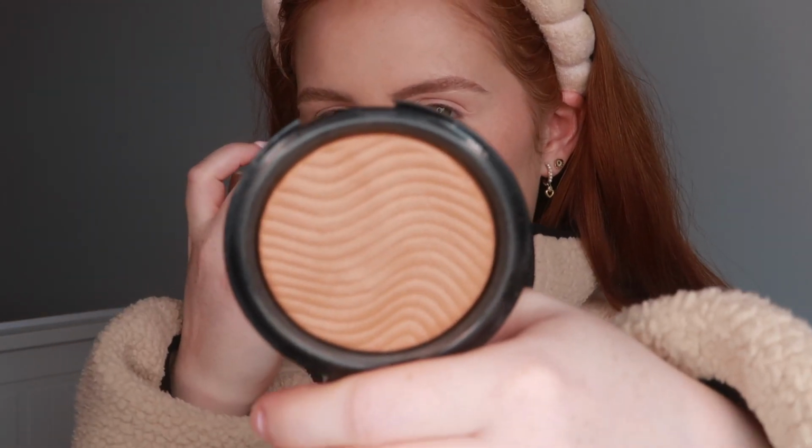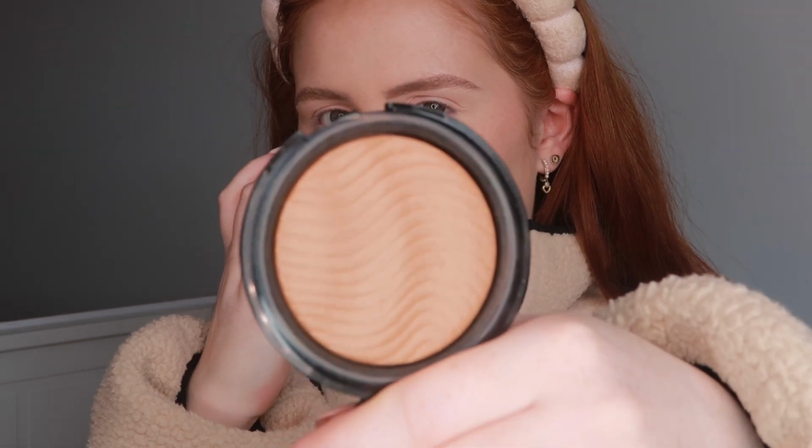Then you have something like this. This is also a pressed powder, however it is a shimmery bronzer. Now as you can see, the little bit of glow to it. What this does is it just adds a bit more glow to your face. It can just make you look a bit more shimmery, a bit more tan. It's gorgeous in summer when you want to make it look like you've had that gorgeous tan from the sun, even though we're in Ireland. And yeah, that's literally all the purpose that a shimmery bronzer does.